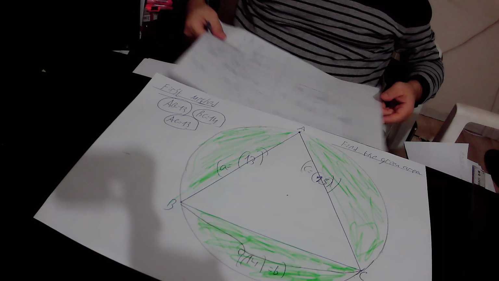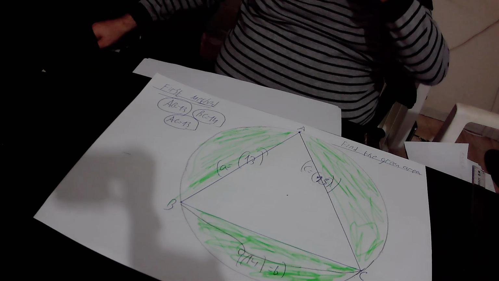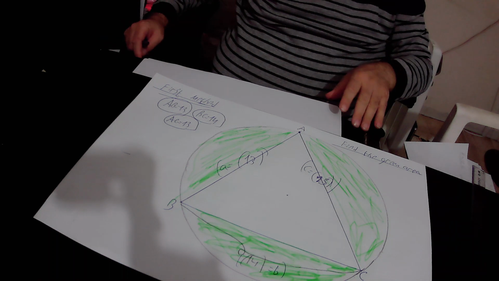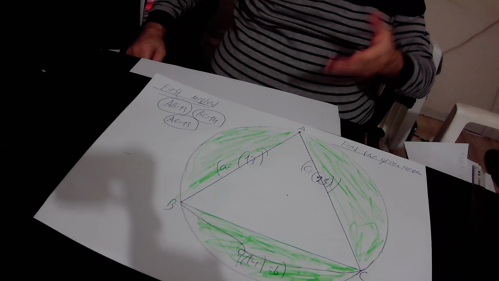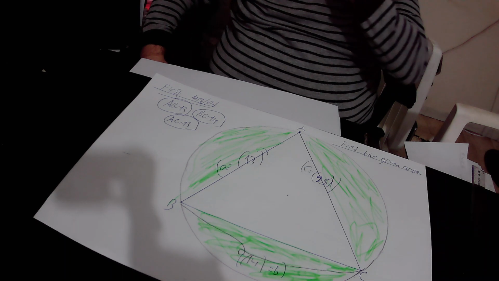Okay, now it is very easy to find the area of this circle. The area of any circle is pi times the radius squared.